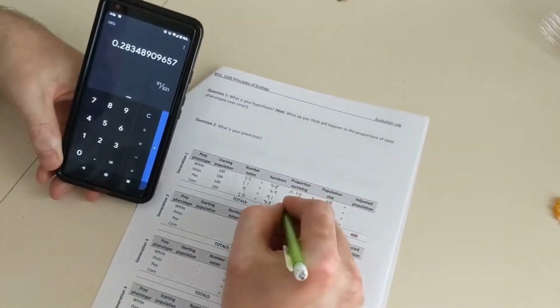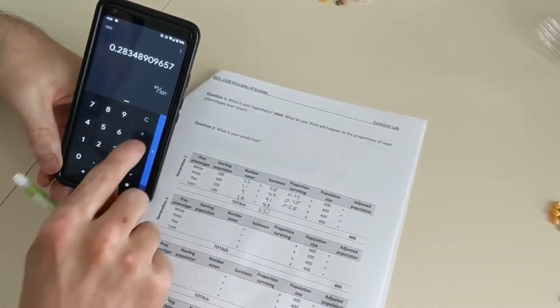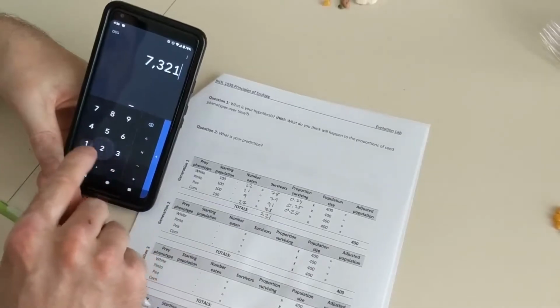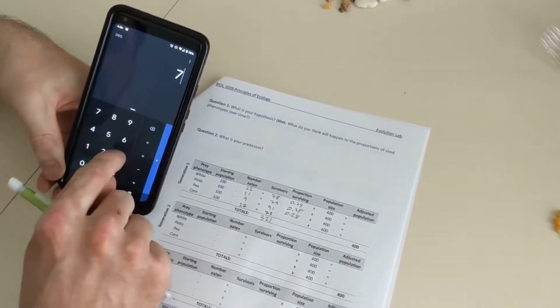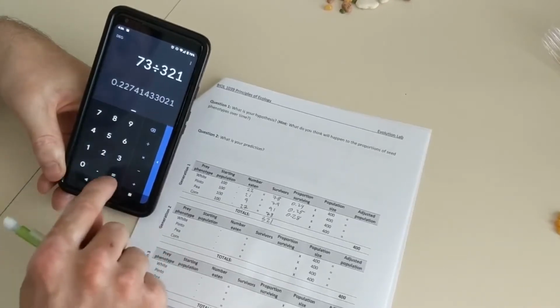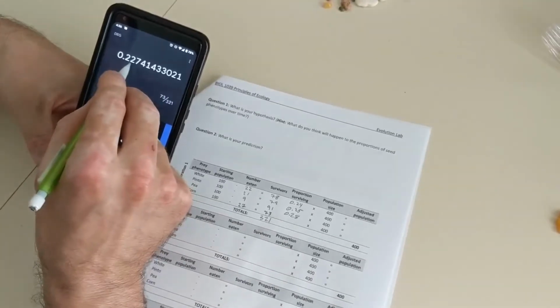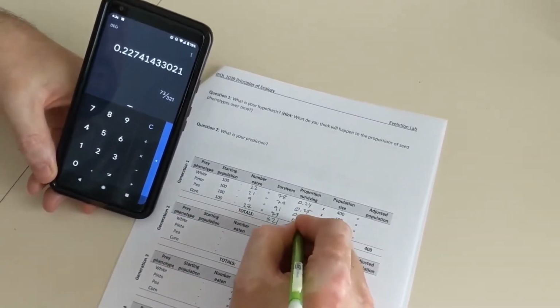We have 0.28. And the last one is going to be 73 divided by 321. Whoop. Try it again. And we have 0.23 because that 7 will push that 2 into a 3. It's above 5. 0.23.